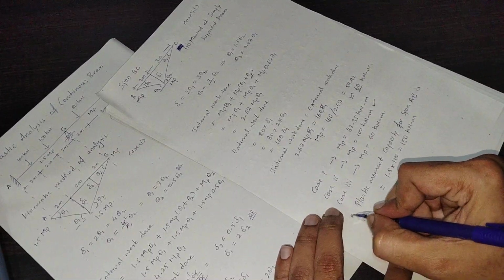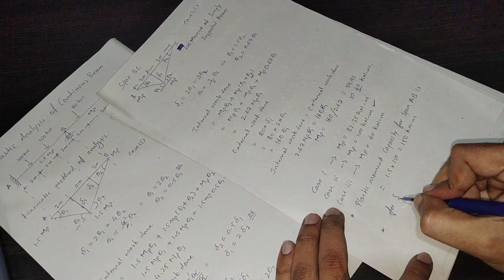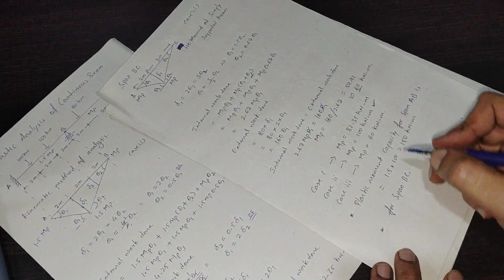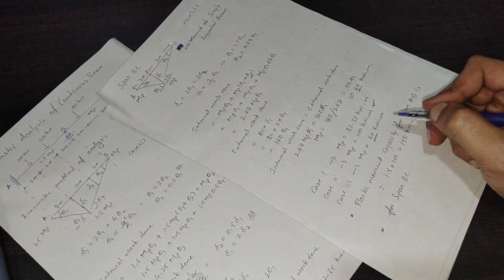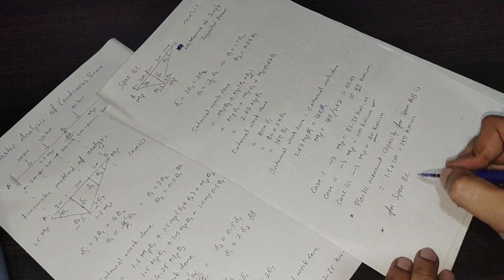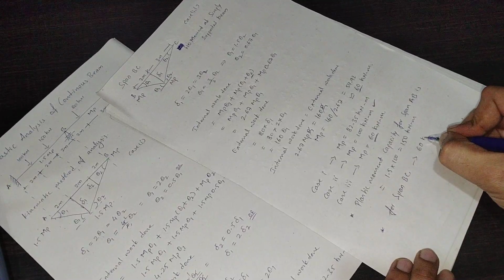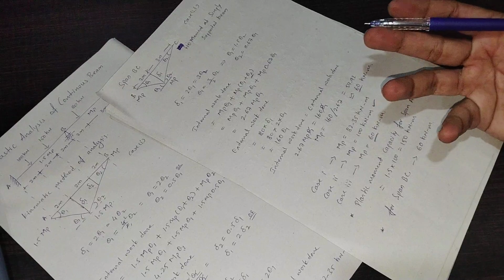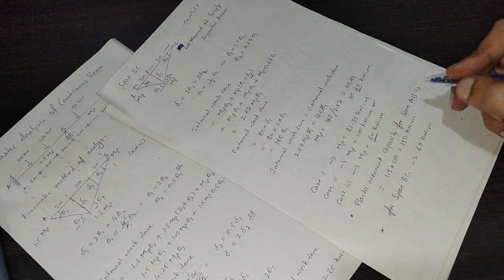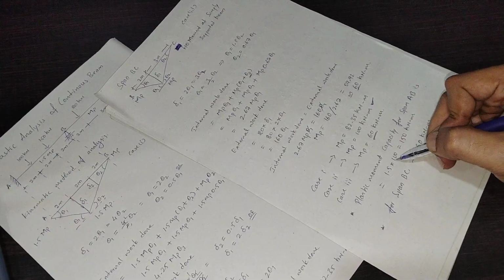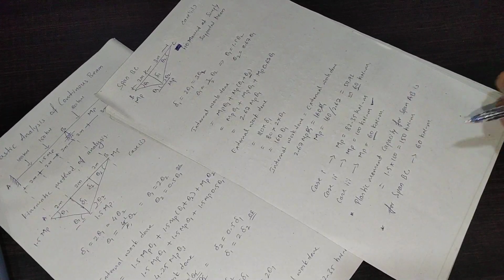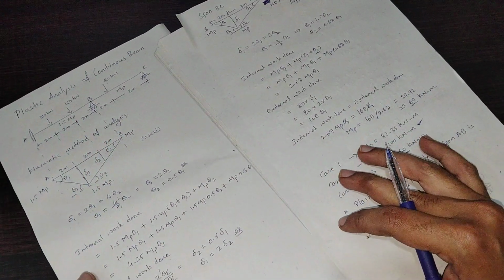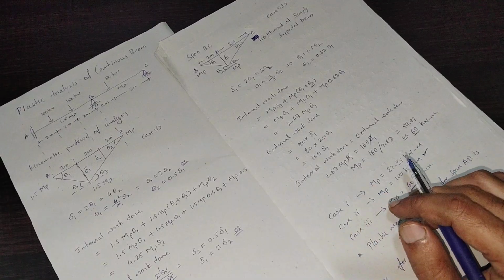Similarly for span BC, under the 80 kilonewton load, it is 60 kilonewton meter. So the plastic moment capacity for the continuous beam is 100 kilonewton meter; for span AB it is 150, and for span BC it is 60 kilonewton meter. So this is the plastic analysis of a continuous beam by the kinematic method of analysis.